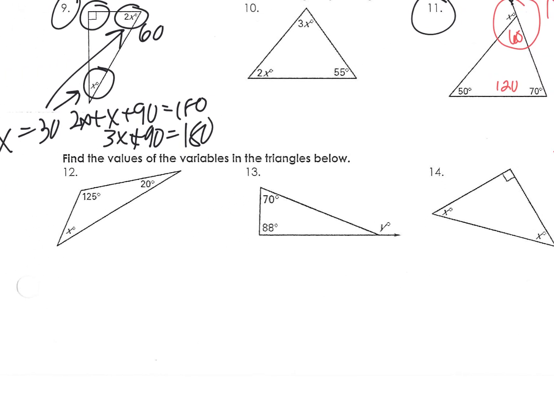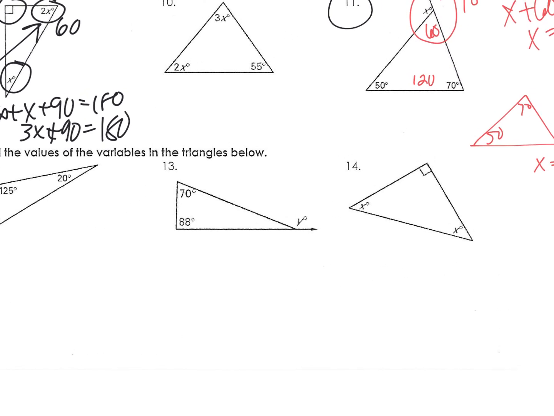Down here, it's very similar. I'll leave 12. Now 13 is another exterior angle problem. So we know that y has to be the same as the two interiors. So angle y has to be 158 degrees.